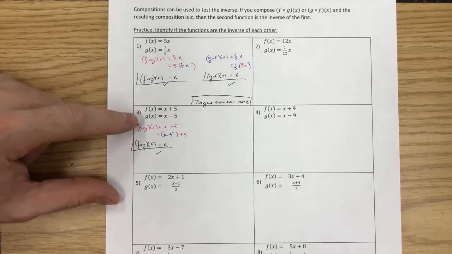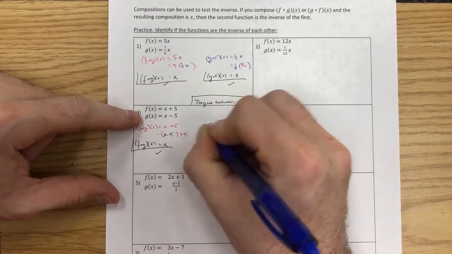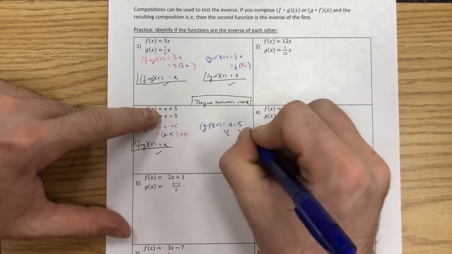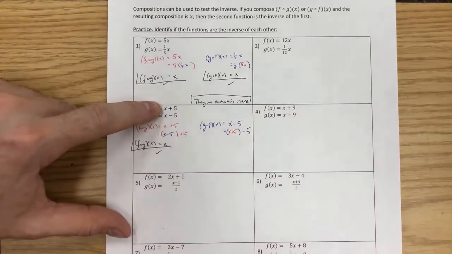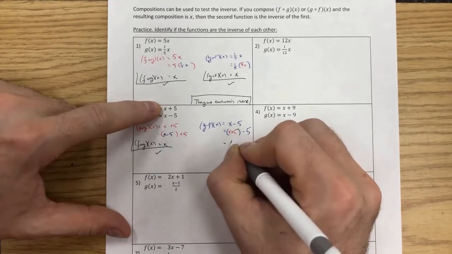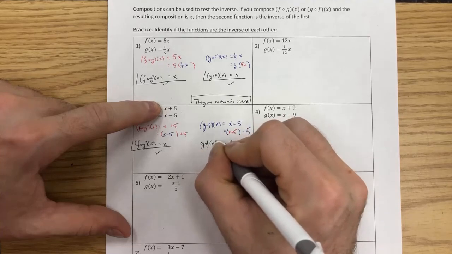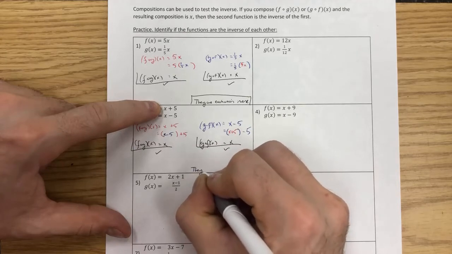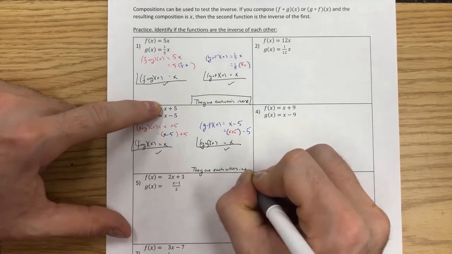But we're not done yet. We need to check the other way around. So g of f of x, take my g of x, so x minus 5, and leave a big old space for that, and say, okay, that is going to be an x plus 5 minus 5. Plus 5 minus 5 cancel each other out, so I'm left with an x. So g of f of x is equal to x, check, check. Again, they are each other's inverse.